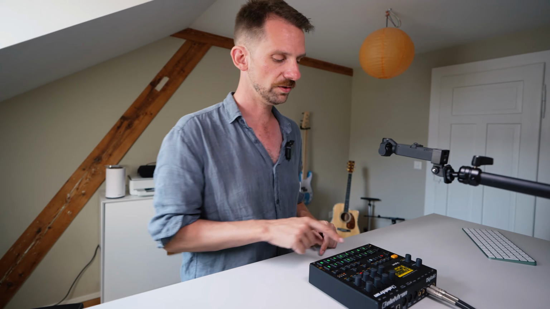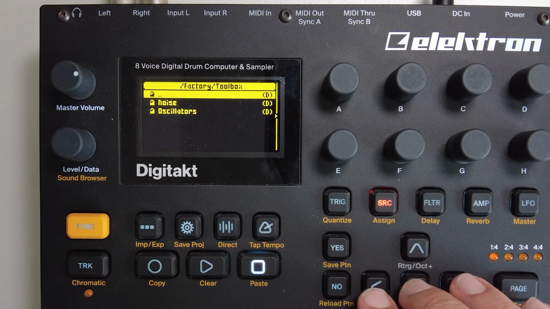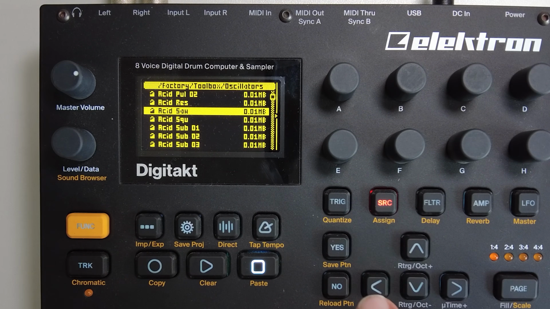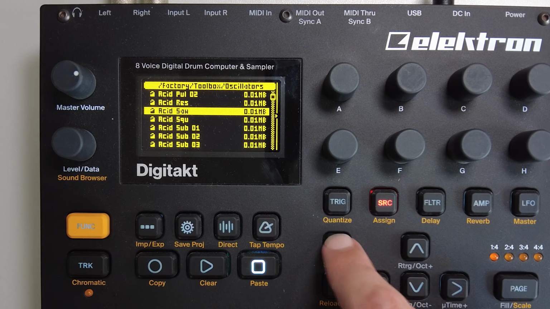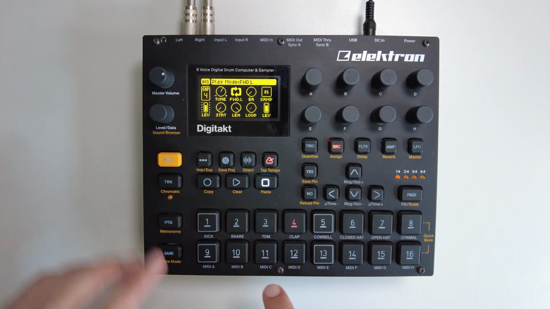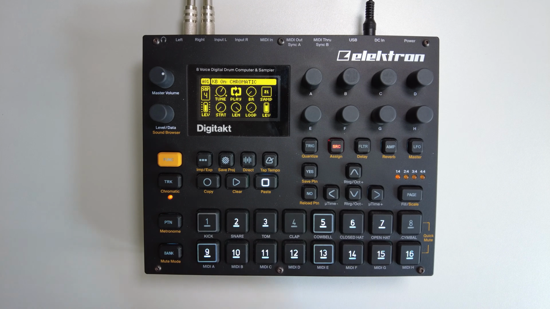Nice. I've got this track 4 that I'm not using, and I'm thinking bassline. I'm gonna load just a toolbox, an oscillator wave into here, and let's hear what the acid saw sounds like. I'll have to change this to loop, and then I can play it chromatically here.